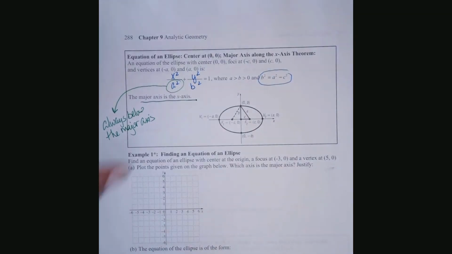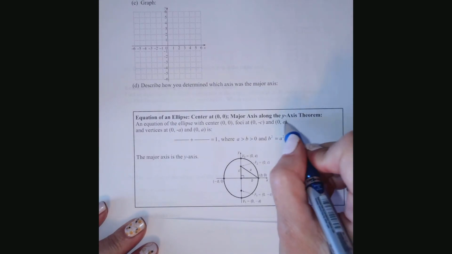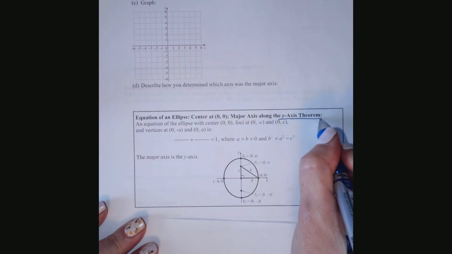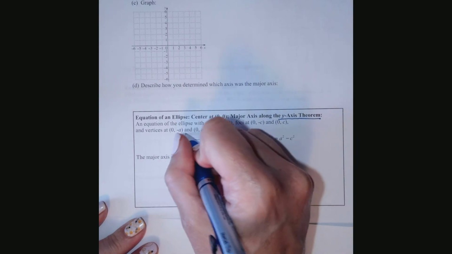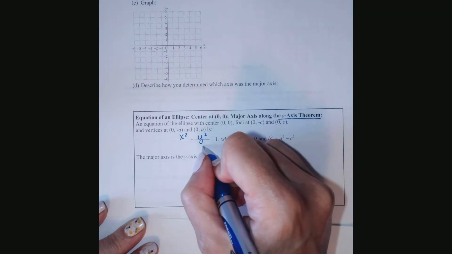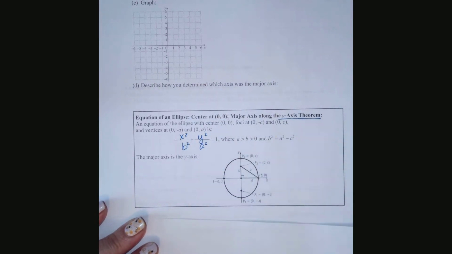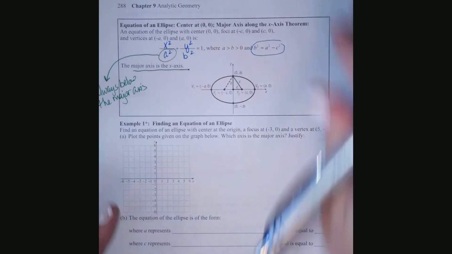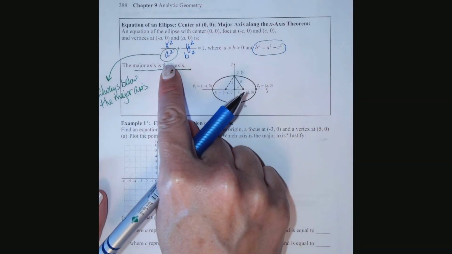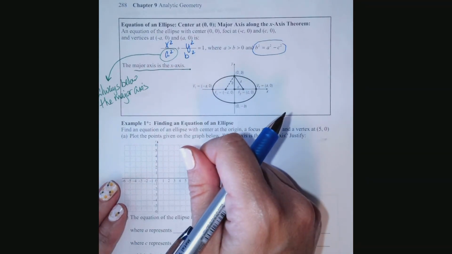So we're going to jump ahead just for a second and look at the next page. If we have the equation of an ellipse whose major axis is the y-axis, it's still x squared plus y squared in the numerator, but since the major axis is the y-axis, the a squared will go below it. The a is the larger value, so a squared is always larger than b squared, and it will always go below the major axis. That's how you know which axis is the major axis.